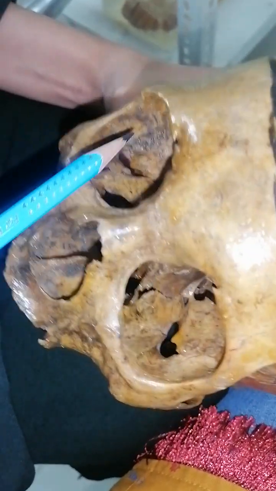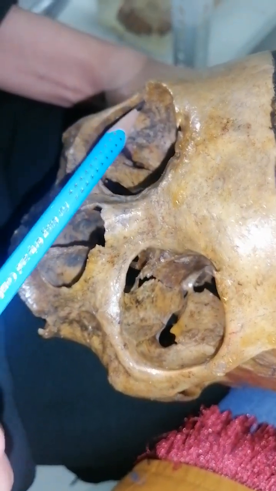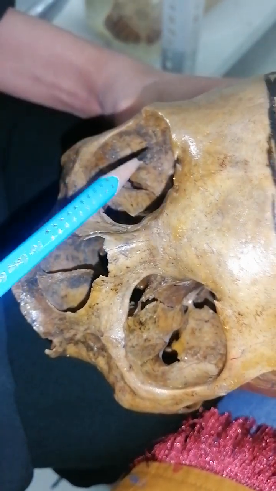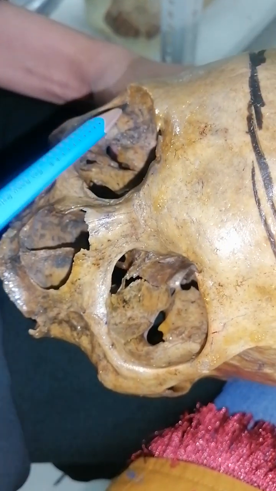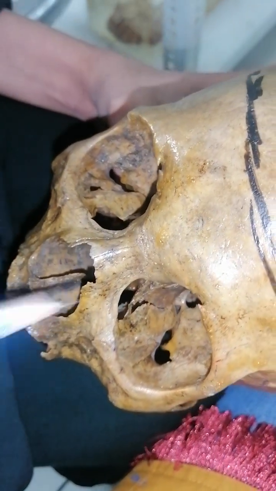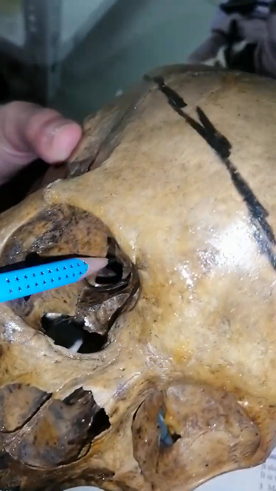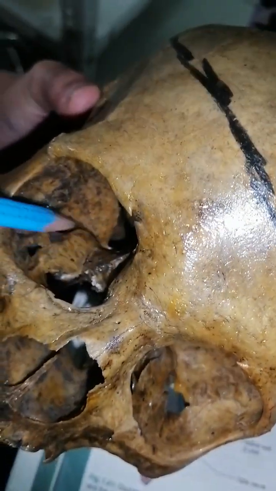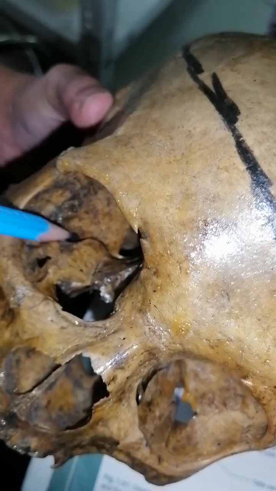Here there is a foramen. This is known as the zygomatic foramen over here. Whitnall's tubercle, zygomatic tubercle, and this is known as the zygomatic foramen. Okay. What else was there? Going upward, this is known as the superior orbital fissure, and downward, this is known as the inferior orbital fissure.